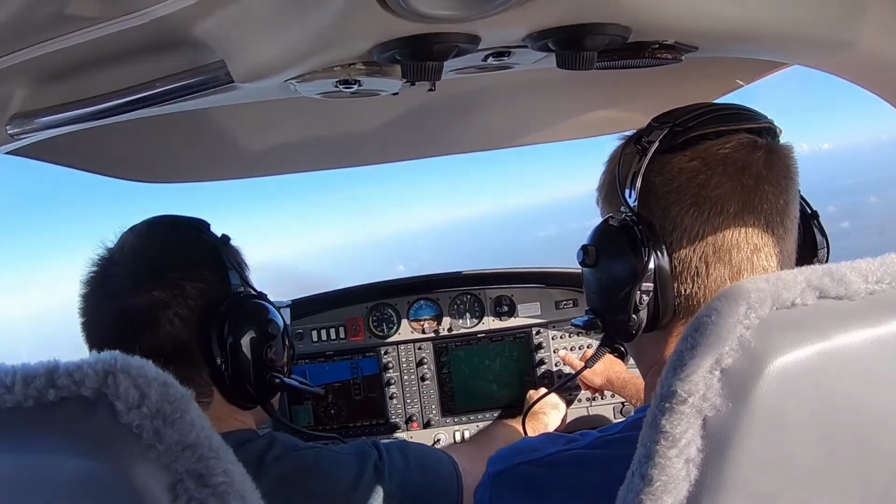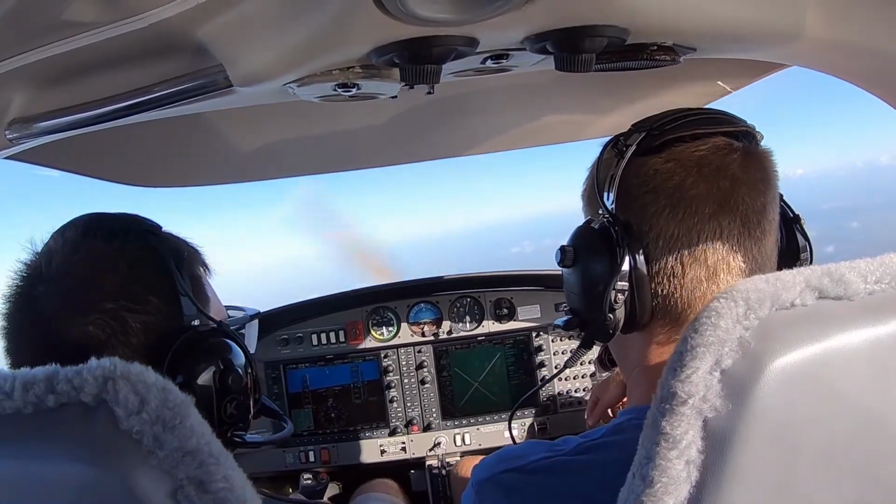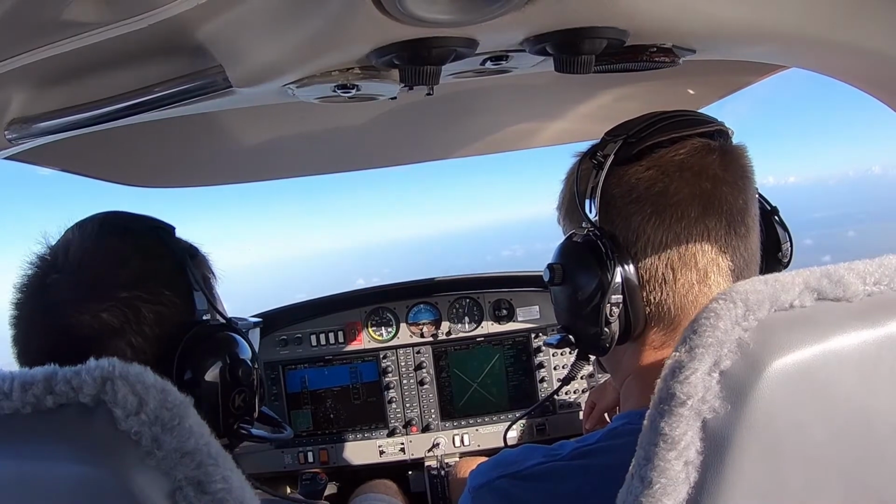Delta 4 Tango Tango, turn left heading 290. Turn left heading 290 for Tango Tango.